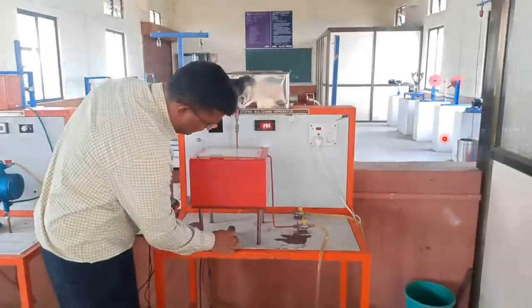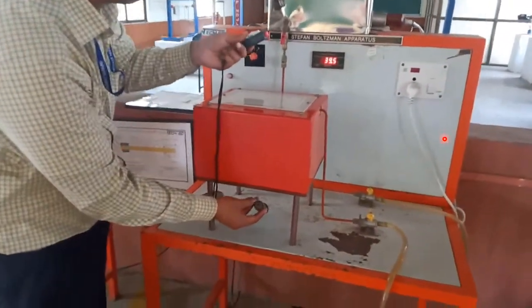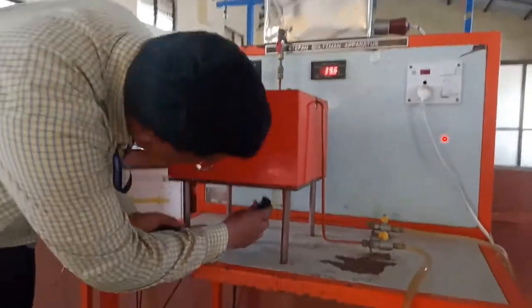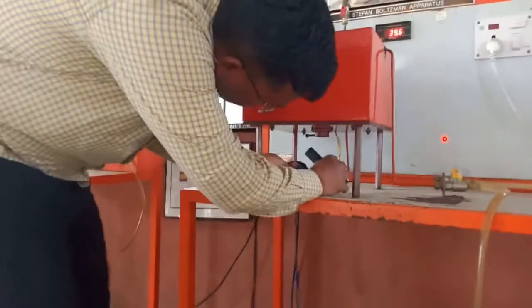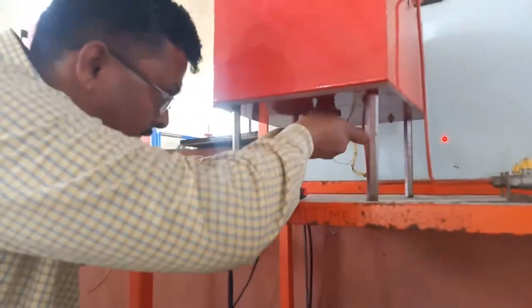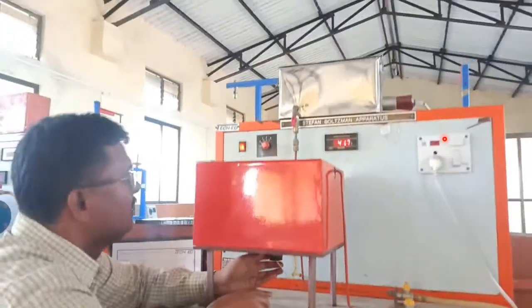This is the initial reading at 0 time. The temperature of this is 39.5. As soon as I insert this hilum rod into this, let us start taking the readings. Now I will insert this hilum rod. Now I have inserted it, and it starts increasing the temperature.